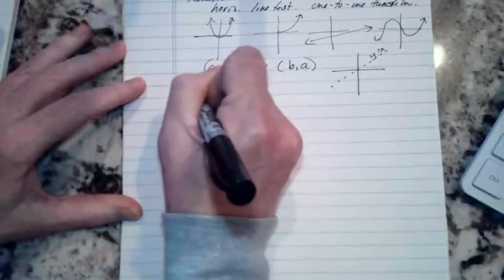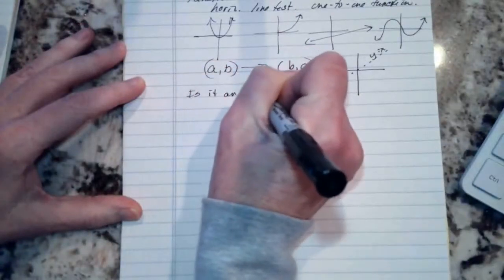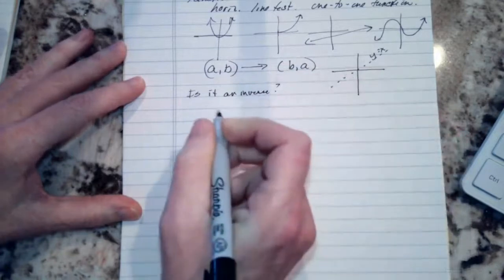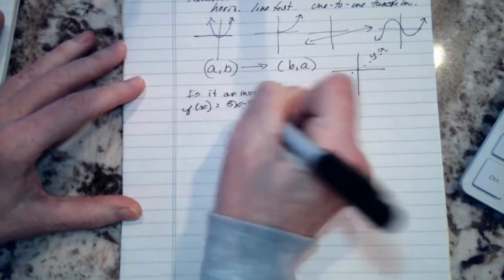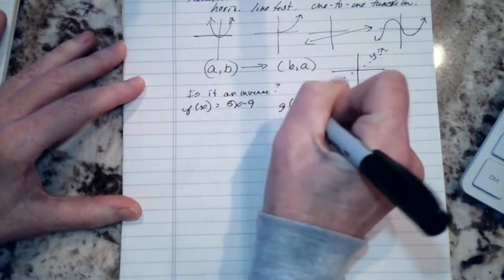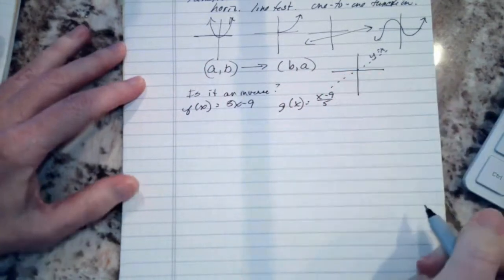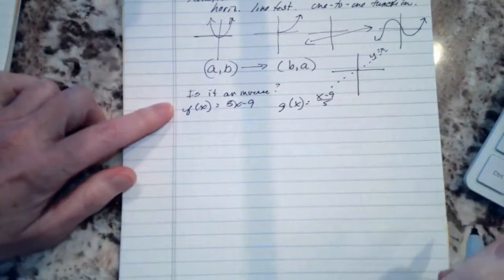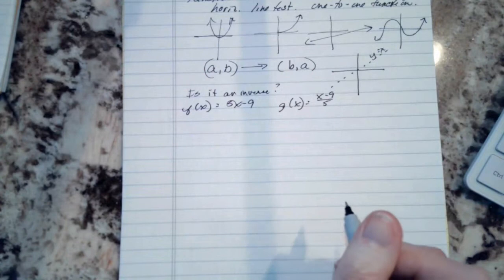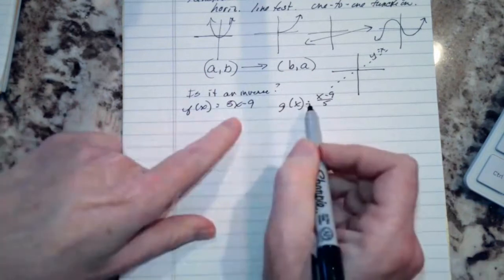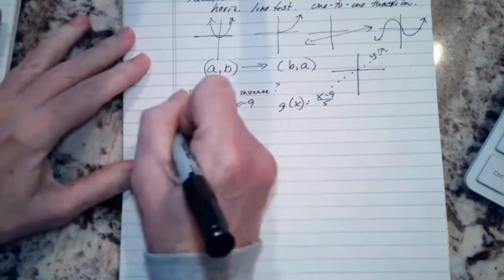Is it an inverse? Does it float? Is it an inverse? So let's say that we have f of x equals 5x minus 9, and we've got g of x is (x minus 9) over 5, and we want to know, are those inverses of each other? Let me show you the steps that you take in order to do an inverse, if you've got it written as an equation, and then we'll do that a couple of times.